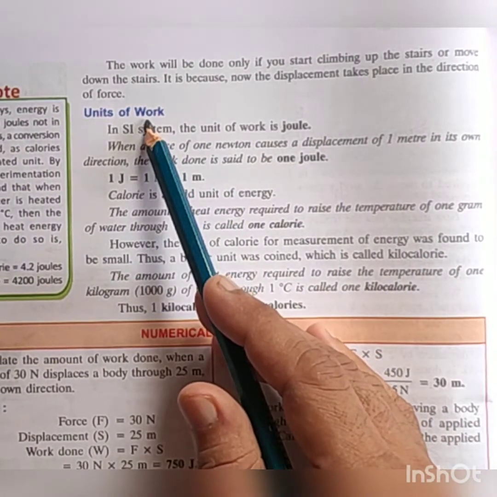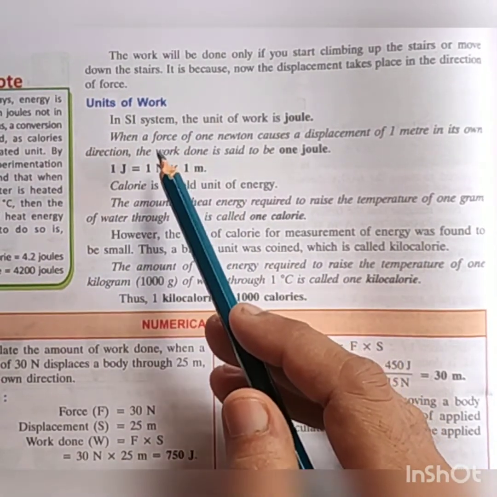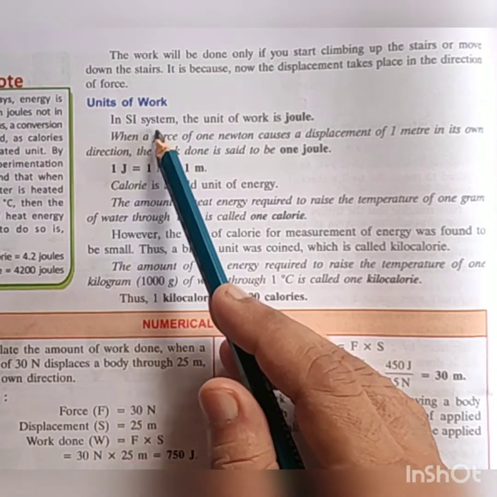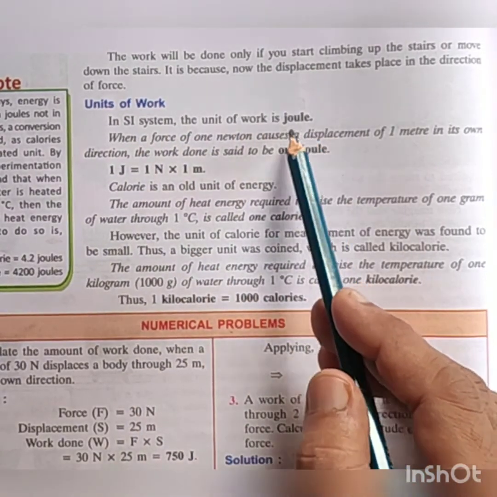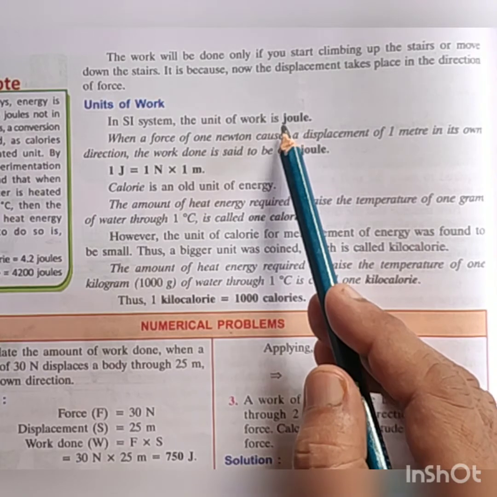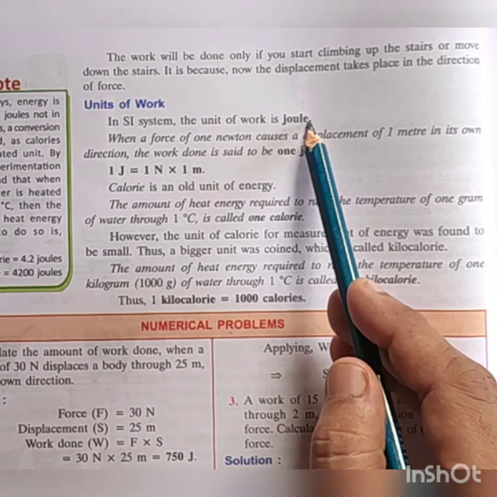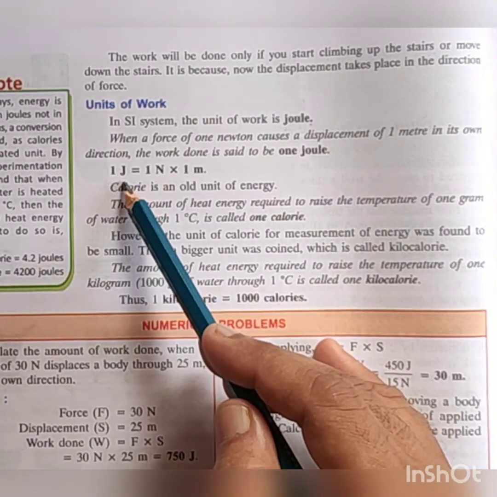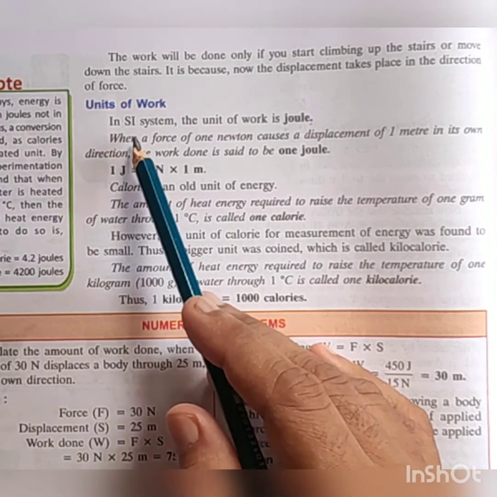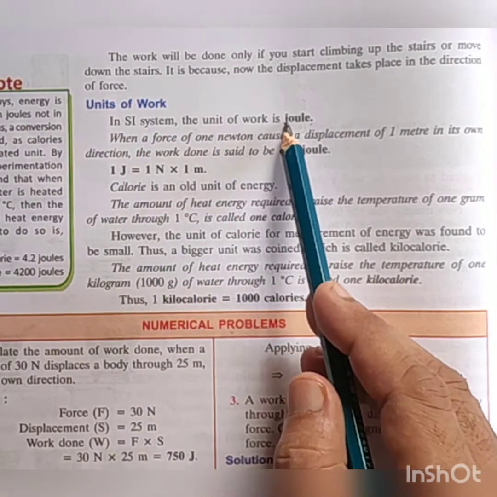Now, the unit of work. What is the unit of work? We should know. The SI unit of work is joule. See the spelling, small letter joule. When you write the symbol, it will be capital J. So keep in mind, the SI unit of work is joule.